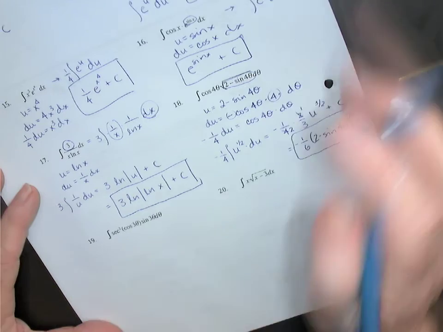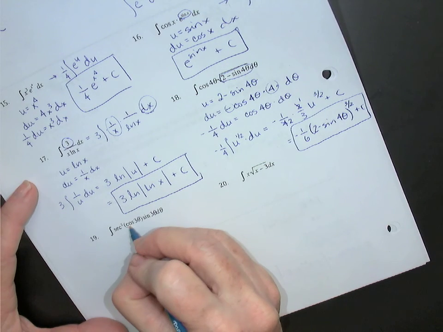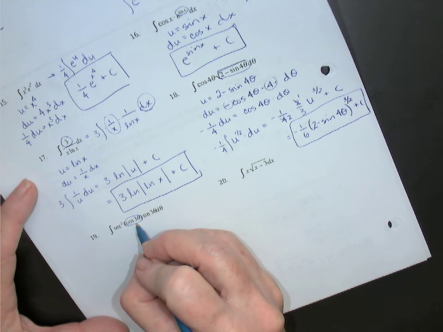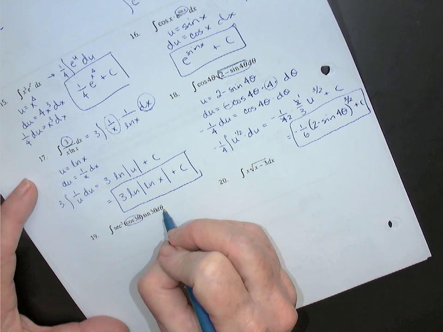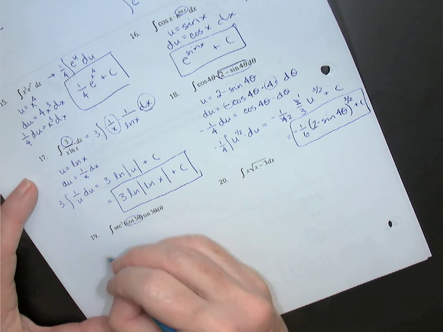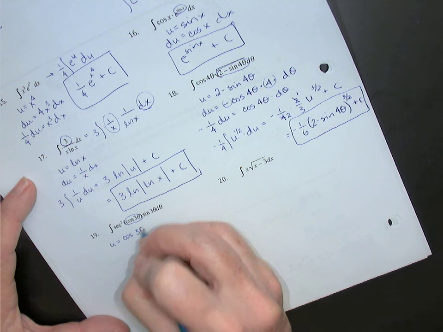We'll do the same thing for number 19. So u is going to be my inner function. So I'm looking at this. And if I let u be equal to cosine of 3 theta, the derivative of that is going to be negative sine, which is what I have. And then I'll be left with secant squared of u, and I know how to handle that. So let's proceed. U is cosine of 3 theta.